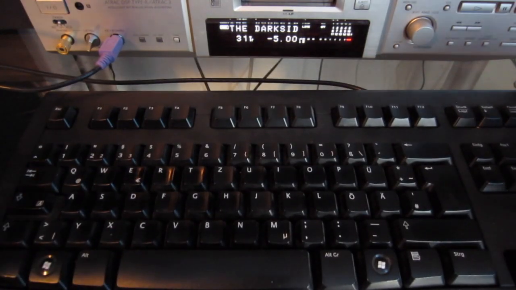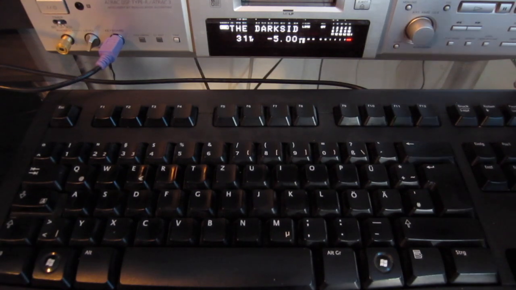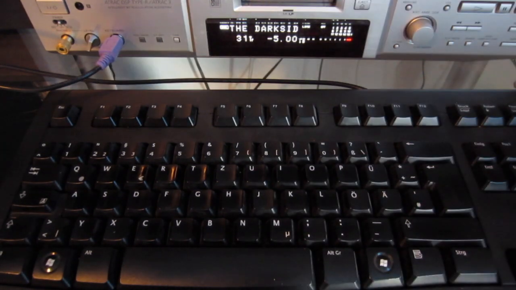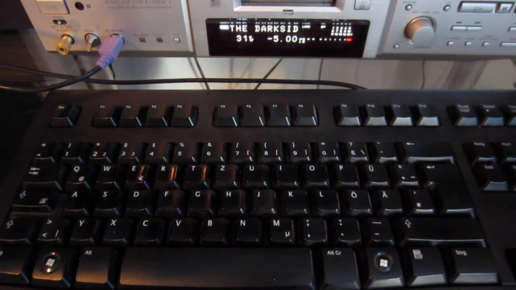So it's very easy, very simple to use, and especially when it comes to titling your tracks, it is just a blast to use this keyboard instead of the remote control or the jog wheel or whatever. It's just a blast, and I don't want to miss it. I know that there is some kind of another infrared keyboard out there, but it's quite expensive.